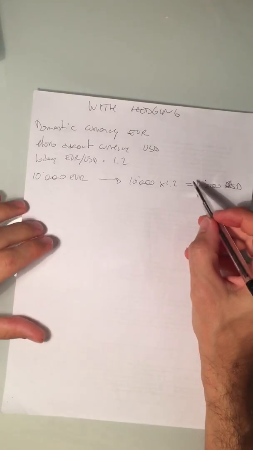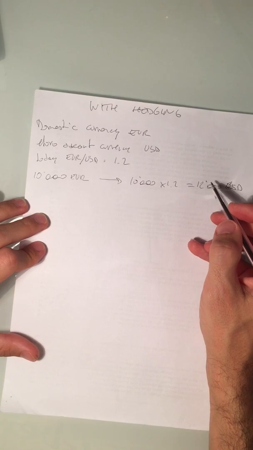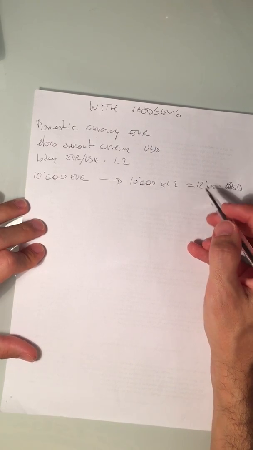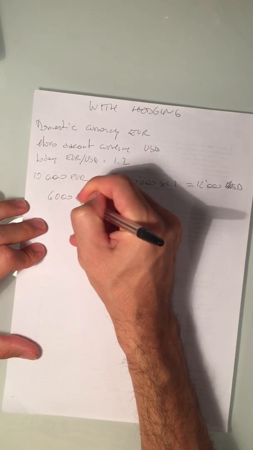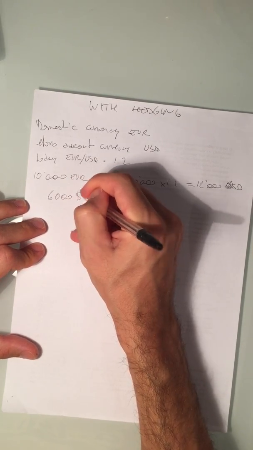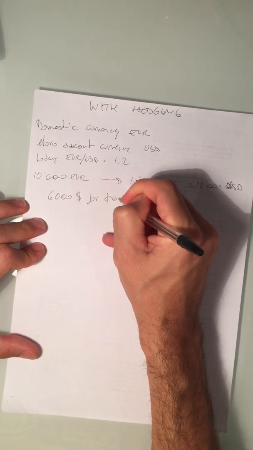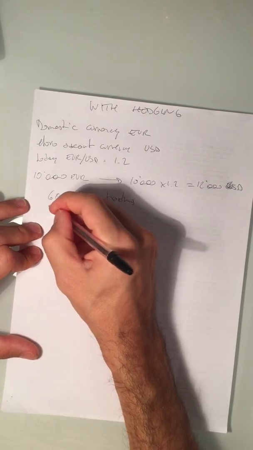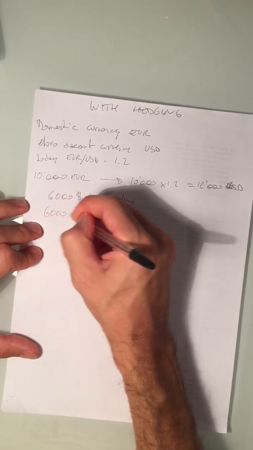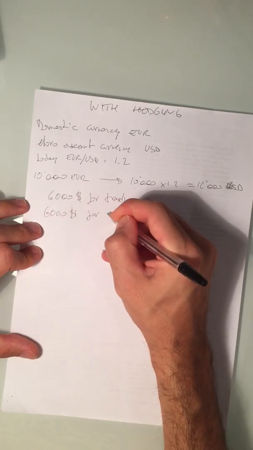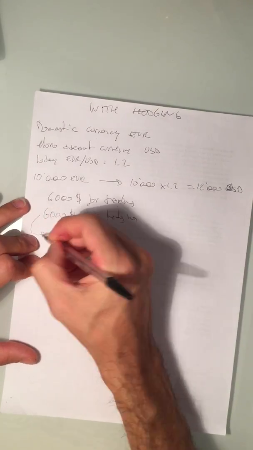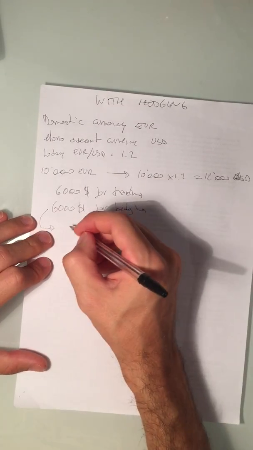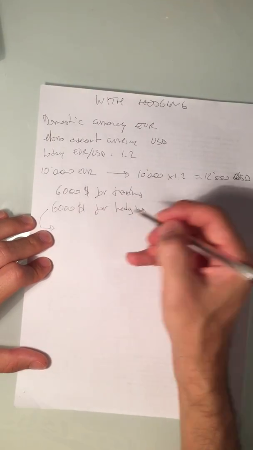So you want to hedge. You use only $6,000 for trading, and you use the other $6,000 for hedging. So in this case, you use a leverage.